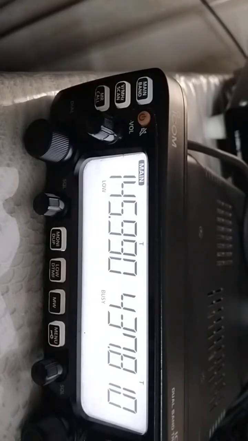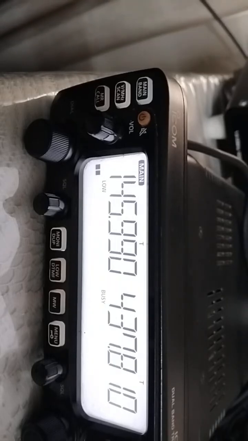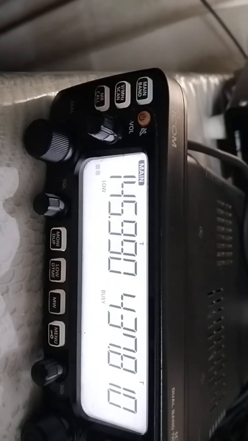So I am in between setting up the details here, because one hand is for setting up, I don't know whether the audio is coming there.